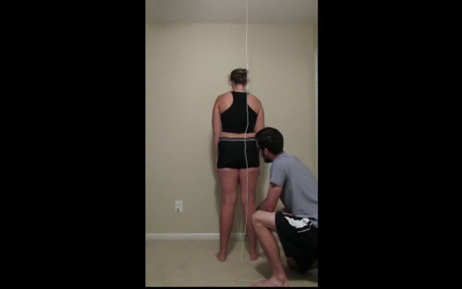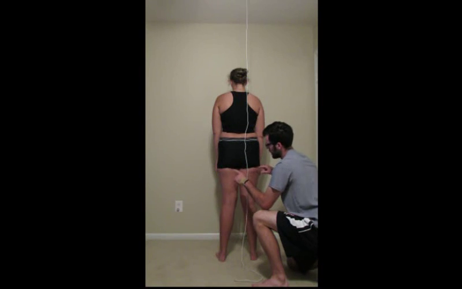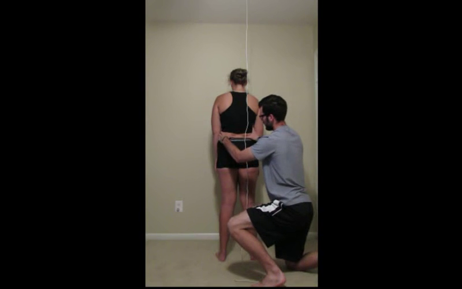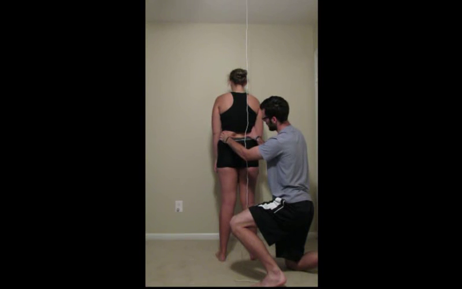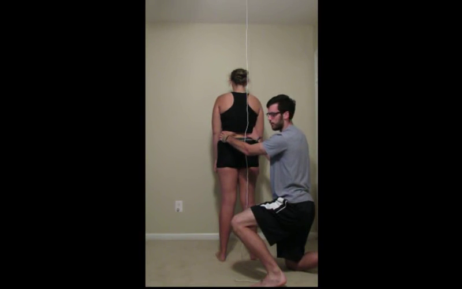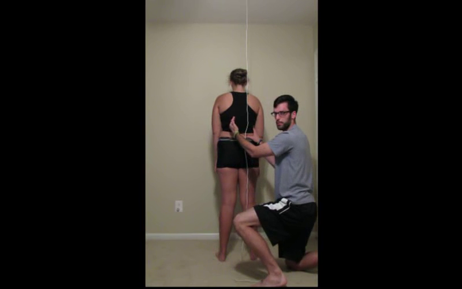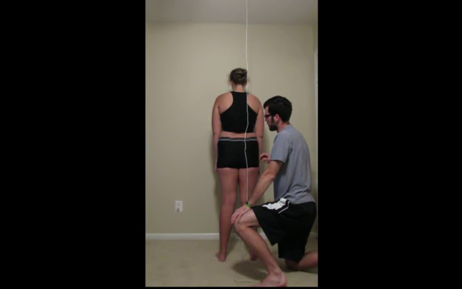Nothing wrong with that. And if we look at her hips right here, if we look at the buttock crease, the one on the right side is a little bit higher. So if we palpate right here, we can see that the PSIS is higher on this side, which can cause the scoliosis of the spine, and that can lead to lower back problems.